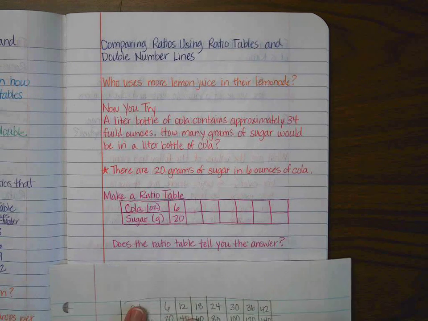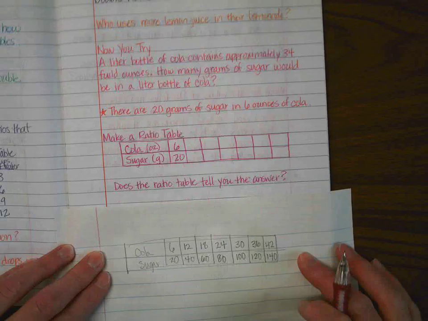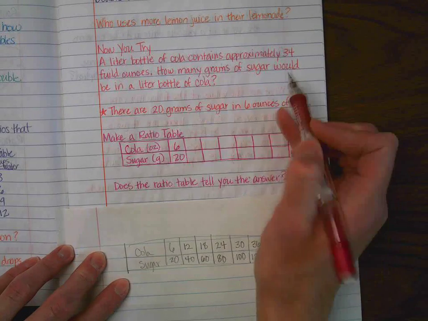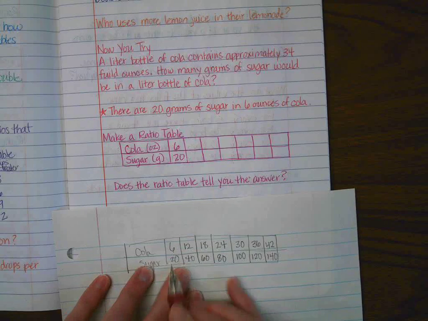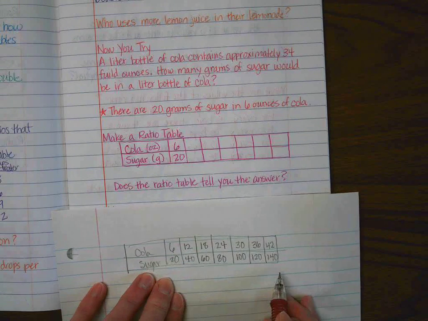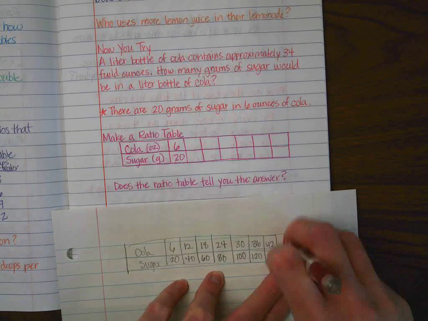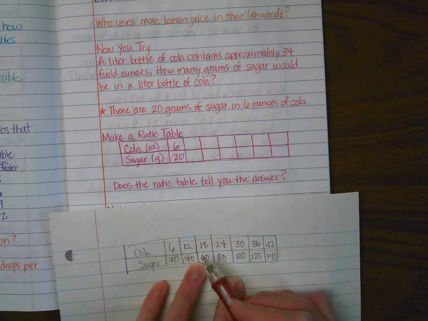Now, the question that we need to figure out, though, is does the ratio table tell us the answer? So let's look at it. We need to know how many grams of sugar 34 fluid ounces is. Do you see 34 fluid ounces anywhere on here? And the answer is no, we don't.